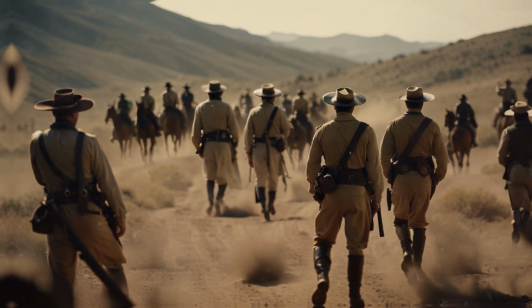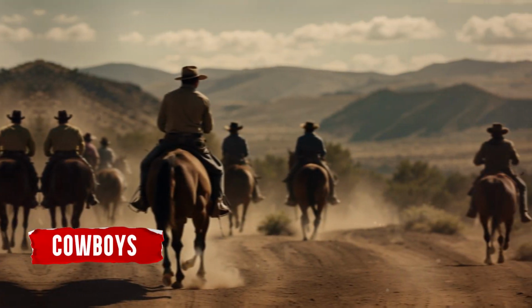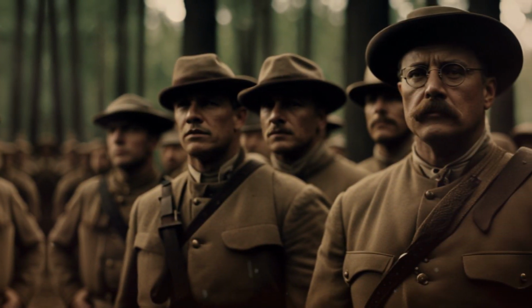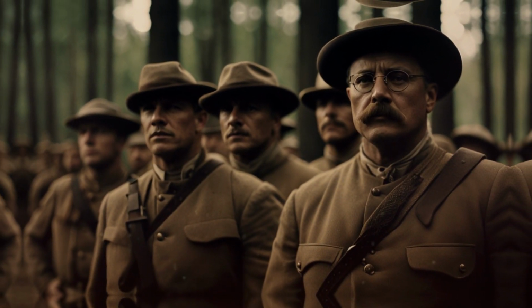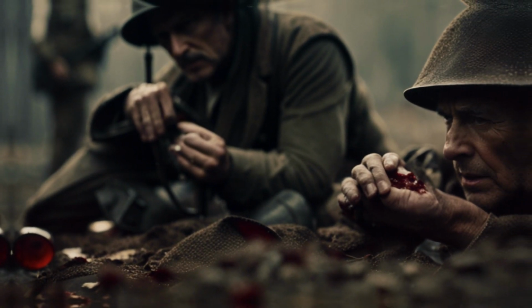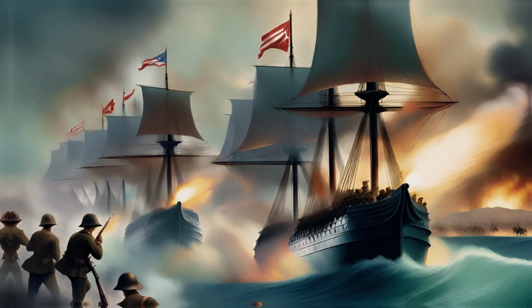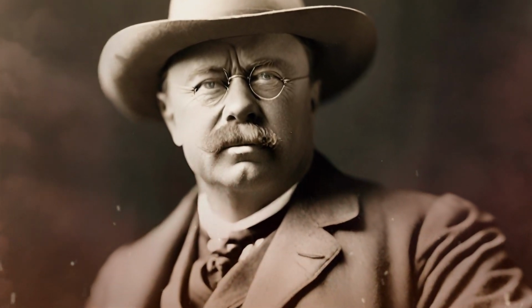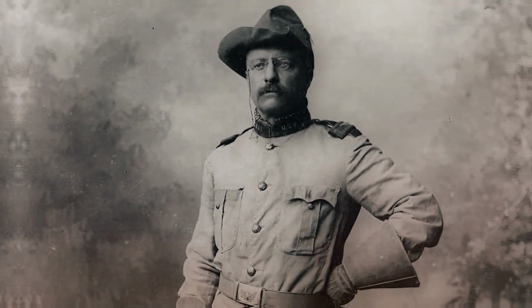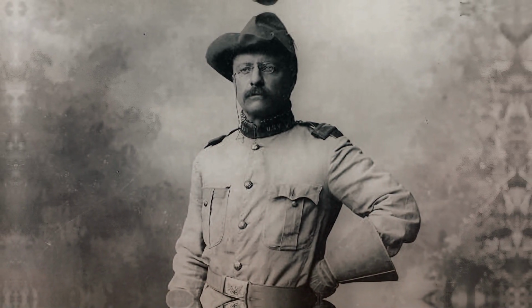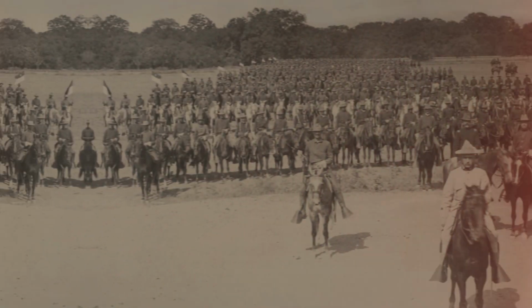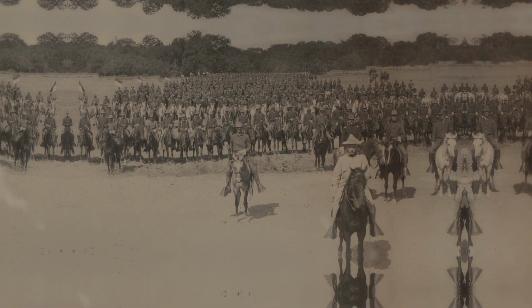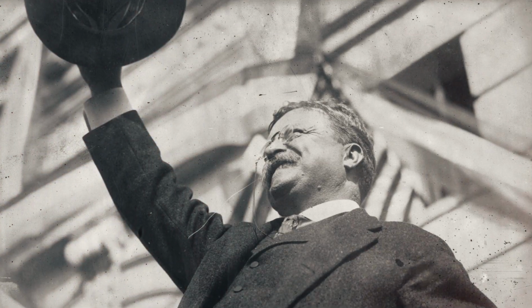This legendary unit, composed of diverse members including cowboys, Indian fighters, and Ivy League athletes, showcased Roosevelt's leadership and organizational skills. Their gallant and bloody record during the war, particularly in the attack on Santiago de Cuba, elevated Roosevelt's national prominence. Roosevelt's military experience influenced his subsequent domestic and foreign policies as president.